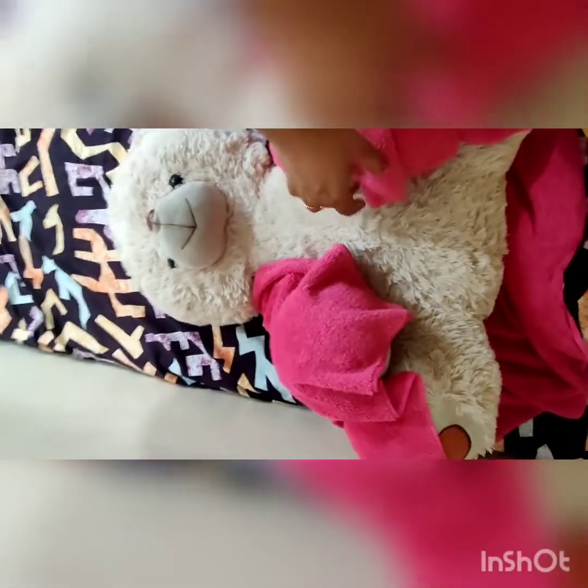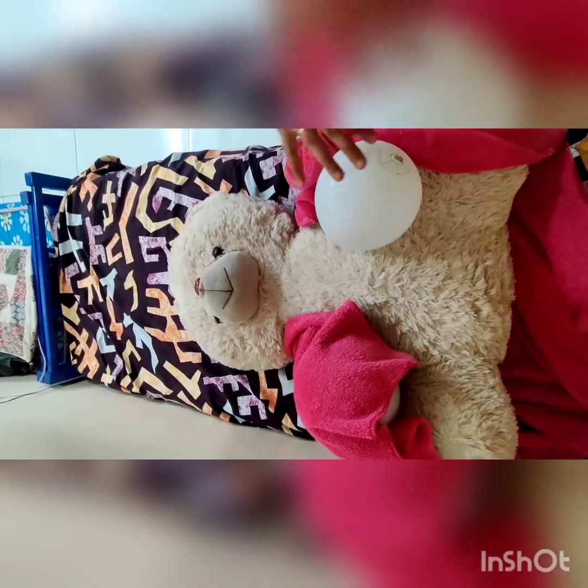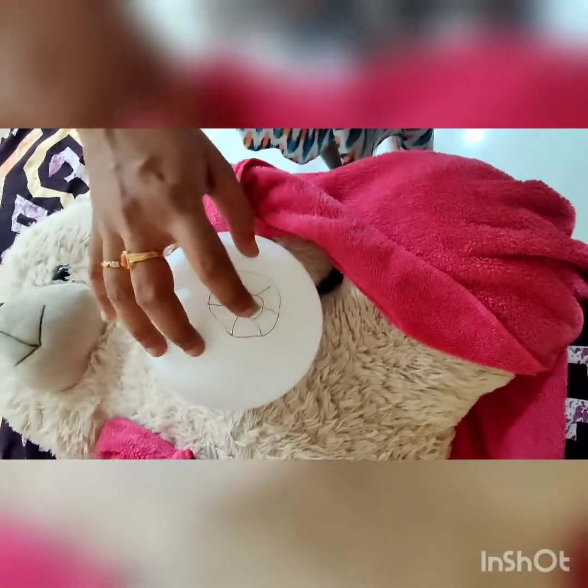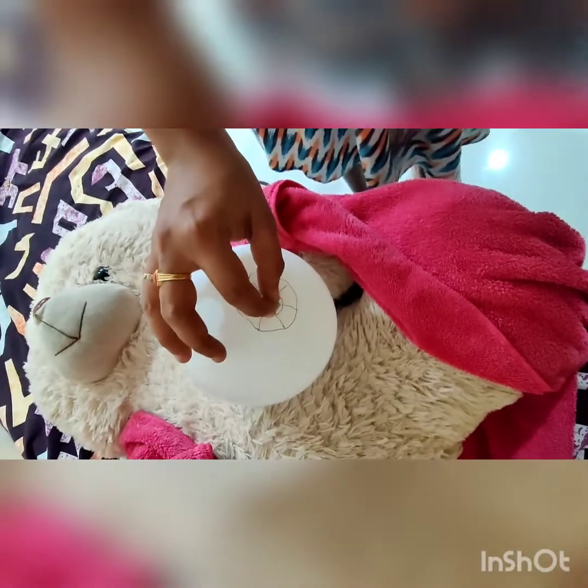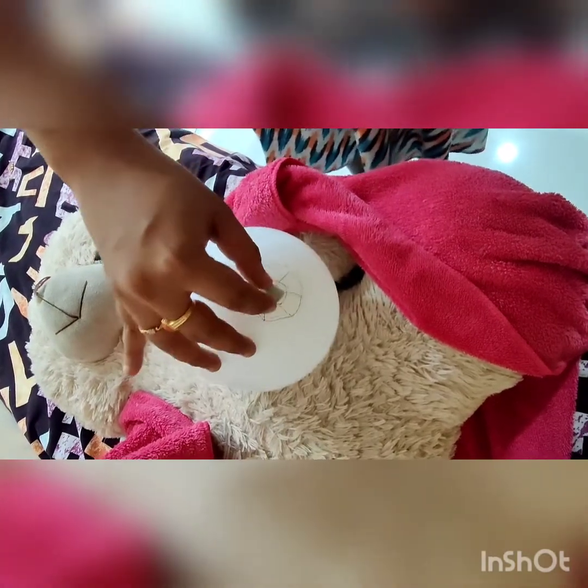When palpating the breast, uncover only one breast. Now start by palpating the nipple. Firstly, examine the nipple by pressing for any liquid or exudate coming out of the nipple. This is a sign of infection.